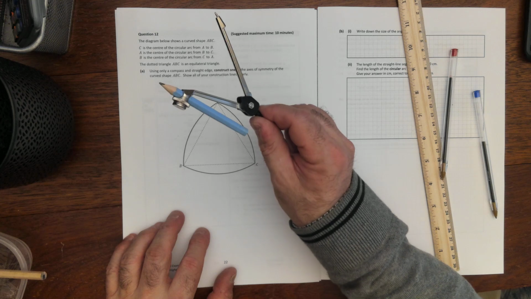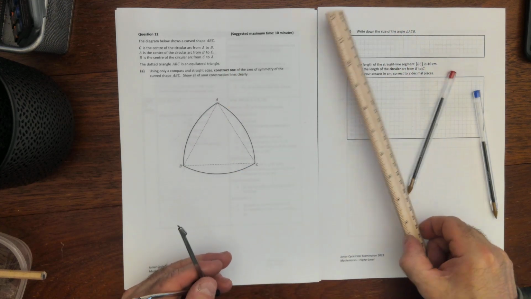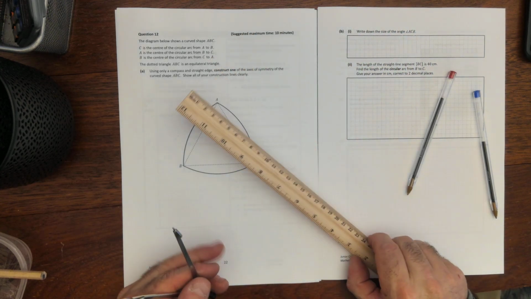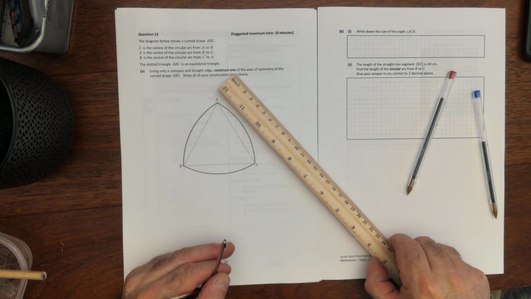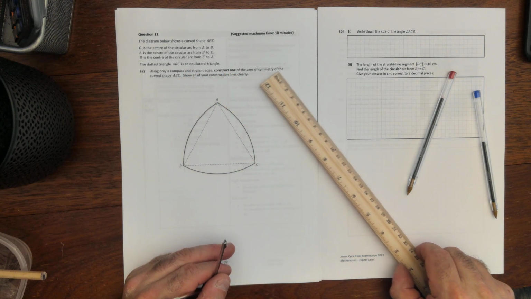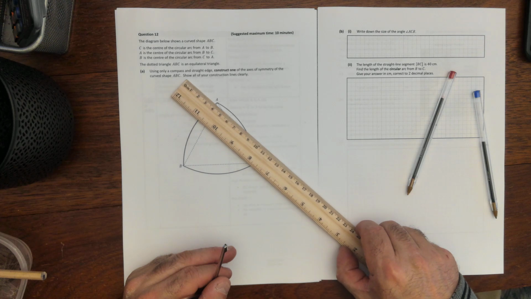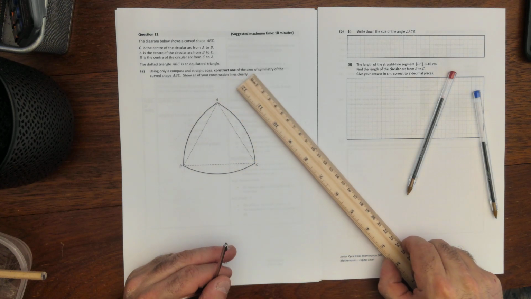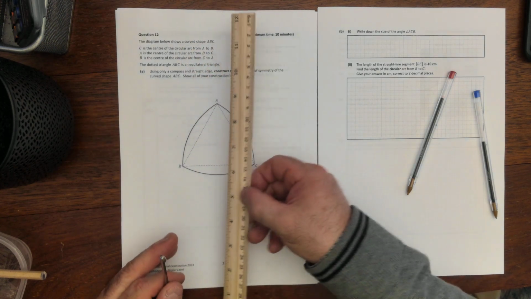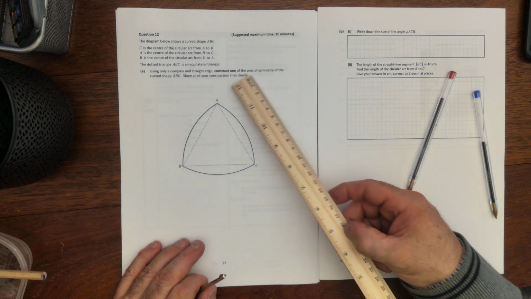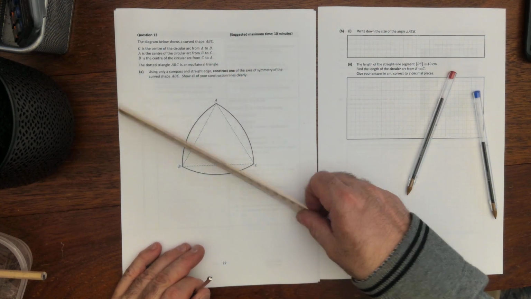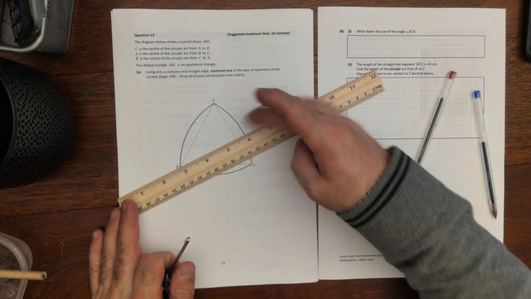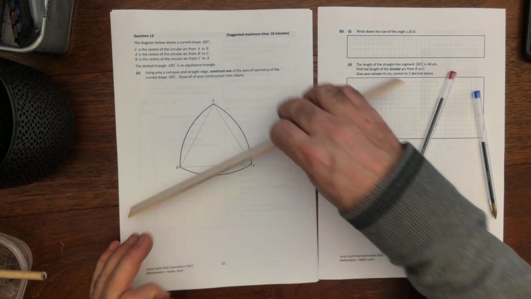Using only a compass and a straight edge, so we won't be allowed to use the measurements on it, construct one of the axes of symmetry of the curved shape ABC and show all your construction lines. So it has three axes of symmetry. It has one down the middle there, one going up that way, and one going up this way, where the left and the right are equal to each other.